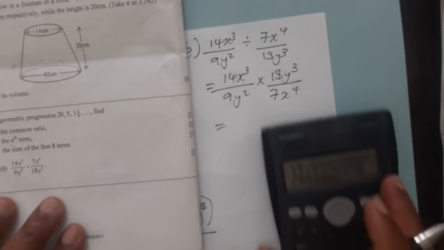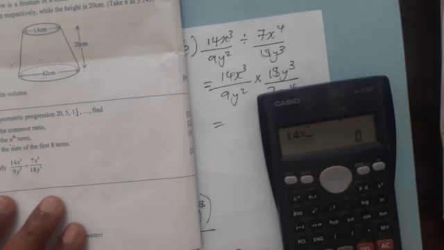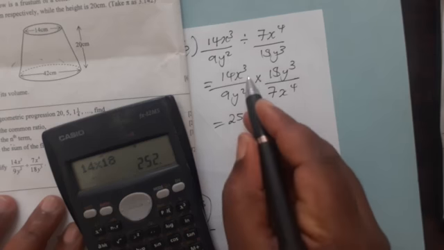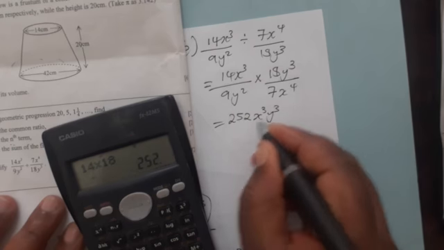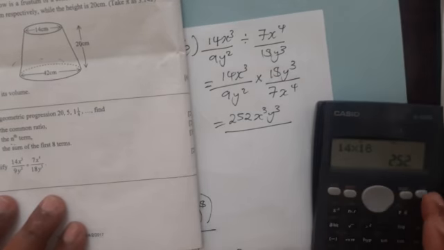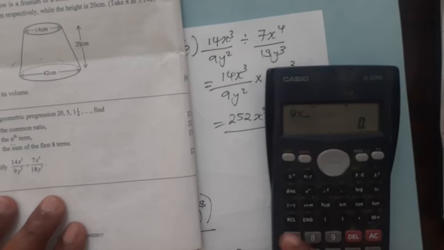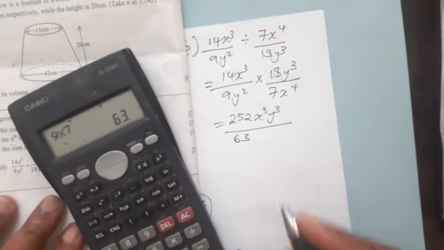So now, please, we are using a calculator here. Multiply the numbers first. 14 times 18, what do you get? 252. So I've got 252. This times that you have got x to the power 3, y to the power 3. It makes your job easier if I told you using a calculator. Let's say 9 times 7, alright? 9 by 7 gets 63. So here you have got 63.